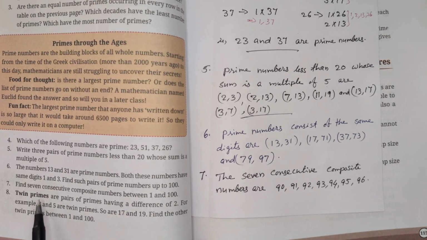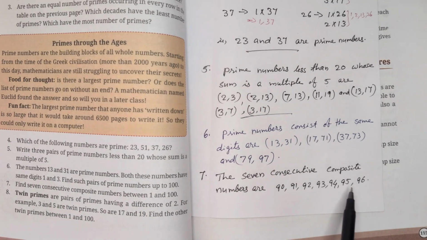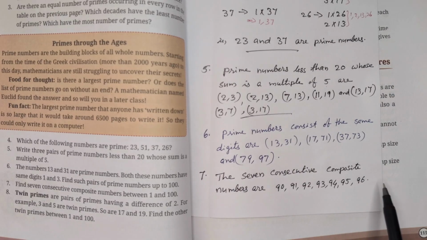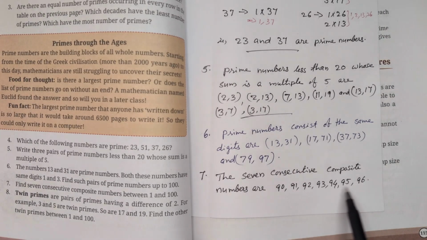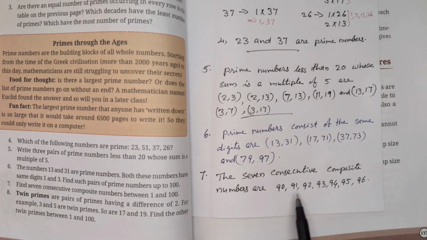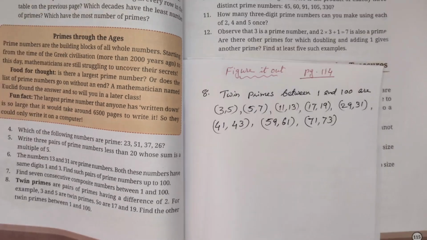Now next question, 7th one. Find 7 consecutive composite numbers between 1 and 100. We can see that in the last decade, the last row, the 7 consecutive composite numbers are 90, 91, 92, 93, 94, 95, 96. The next number 97 is prime. Rest of all these numbers are composite numbers. So 7 consecutive, that means continuous, composite numbers are from 90 to 96.